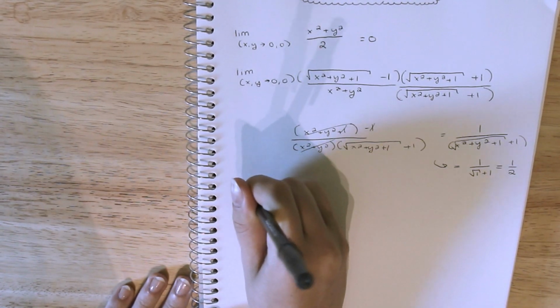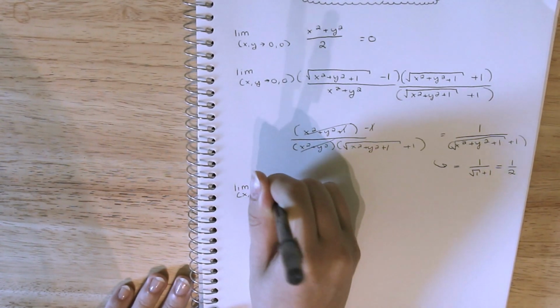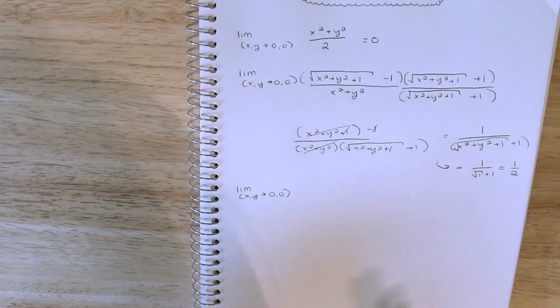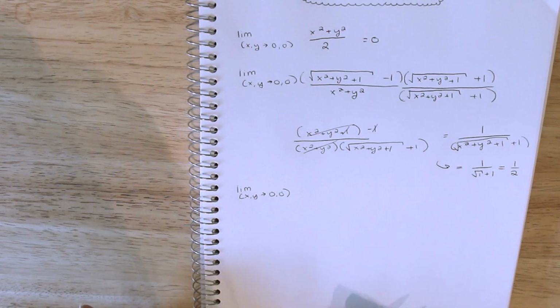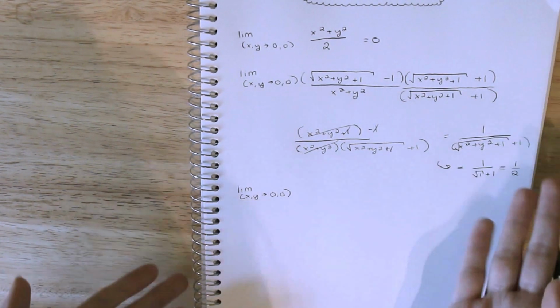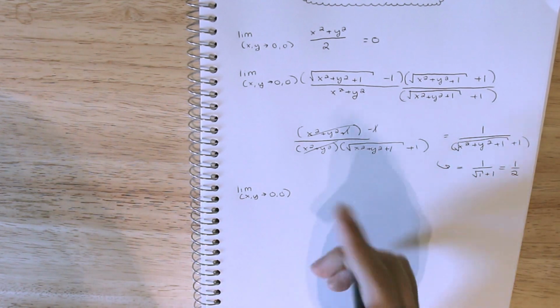Now we're going to try one last example. And this one probably has the most thinking behind it. These ones were kind of simple. Just substitute in the numbers, simplify then substitute in the numbers. This one's a little bit trickier.